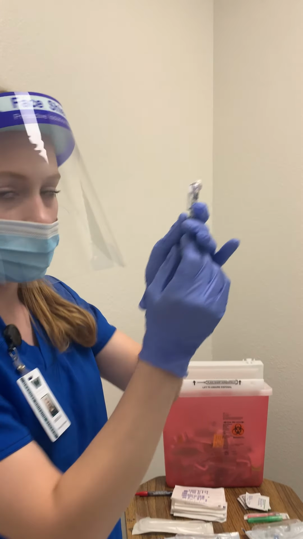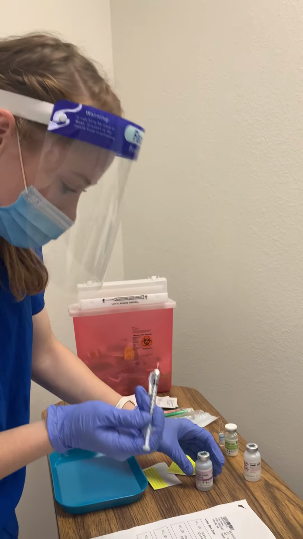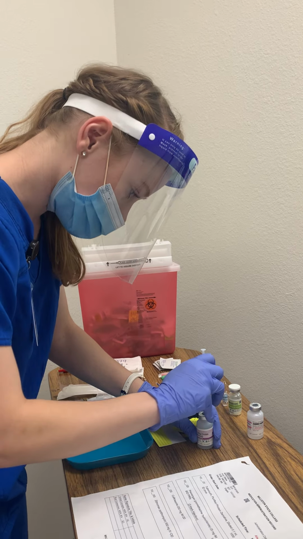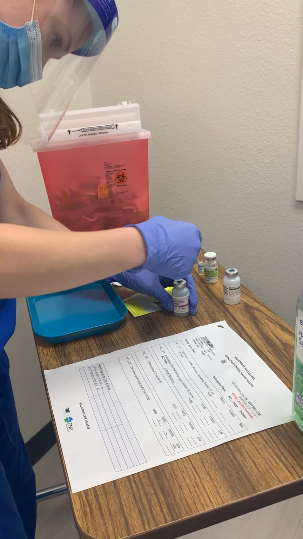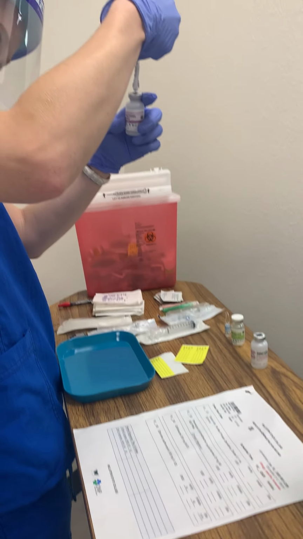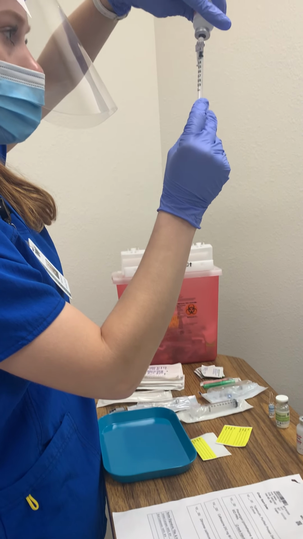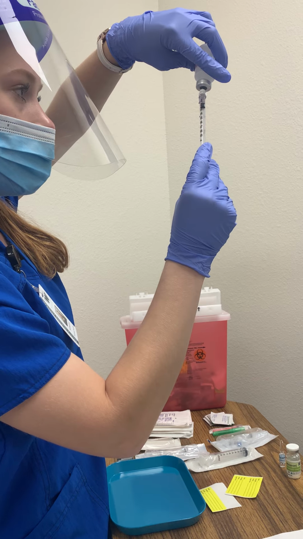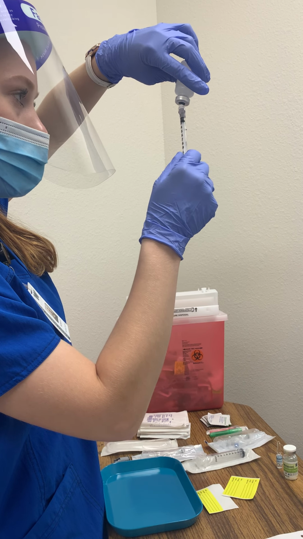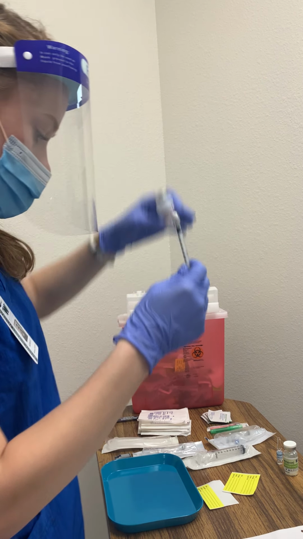So 0.1. And then I'm gonna be injecting this in, making sure it's above water level, pushing it in, and turning. Now I got a little bit of air, so I pulled back more than I needed.